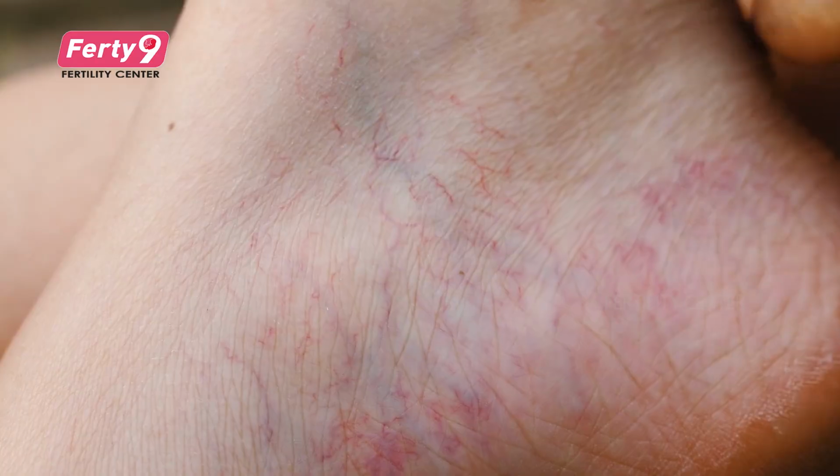What is varicocele, and will it affect fertility or the sperm count? Now let us see what varicocele is. Varicocele is actually the dilatation of the veins, the scrotal veins, or the veins which are present around the testes.